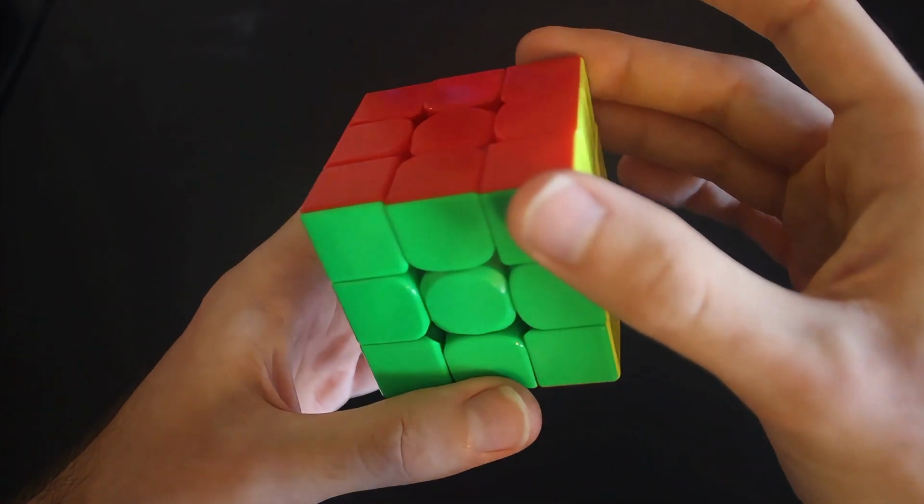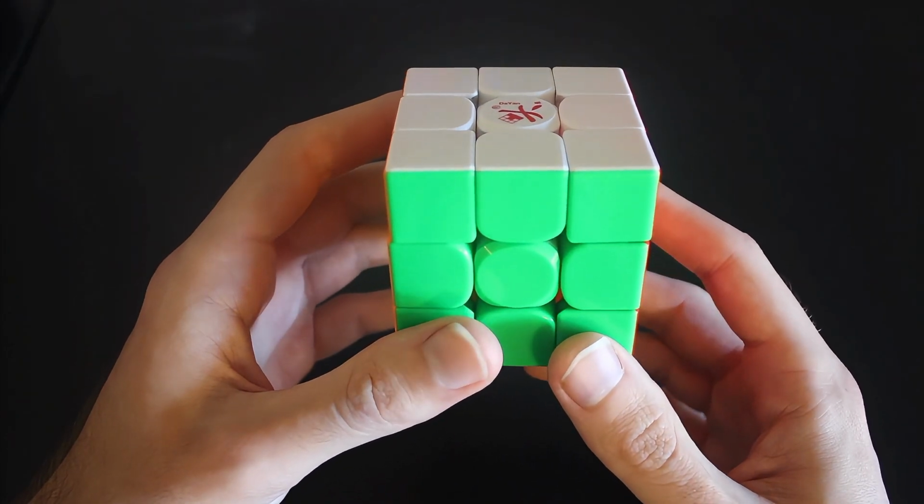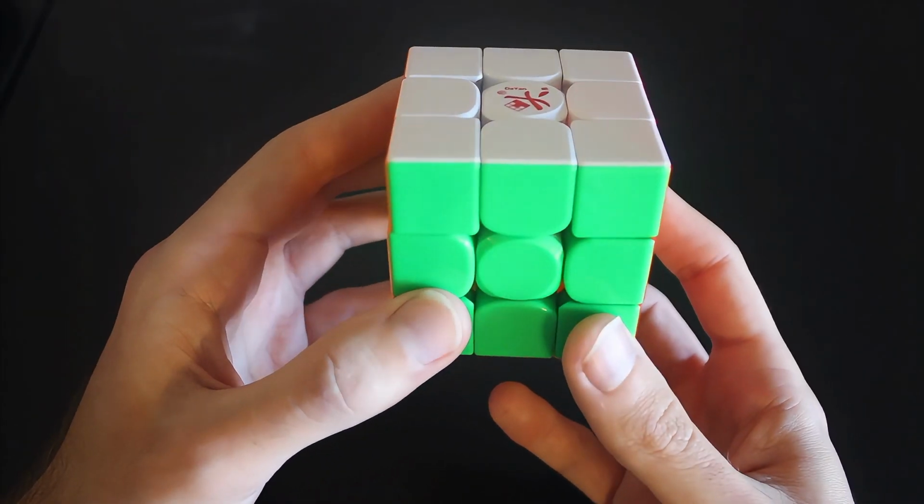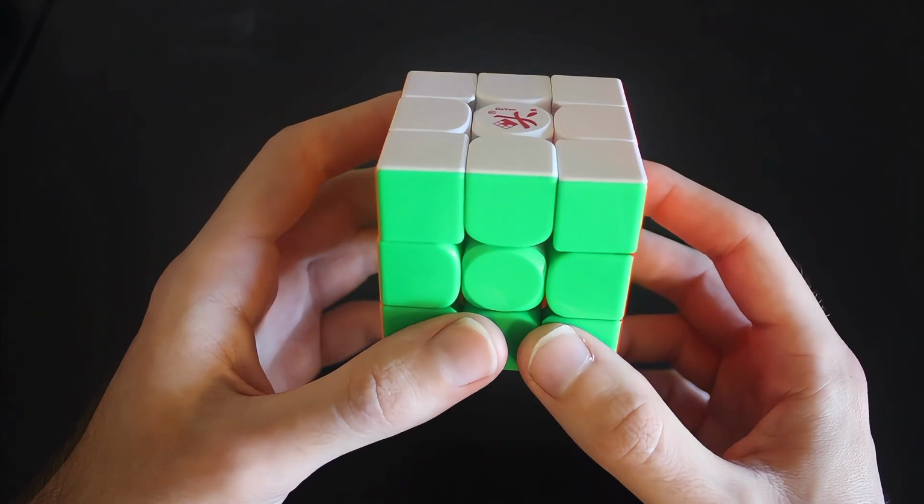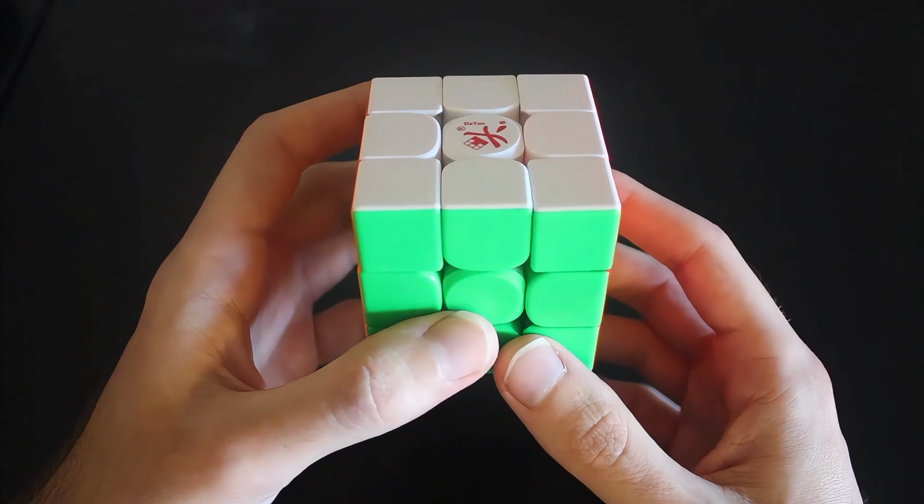Demonstrate what a Z prime move is. You're right, it's this. Now, demonstrate on your cube what an M move would be. You're right, it'd be this. We are finally done with notation, now on to the actual solving.